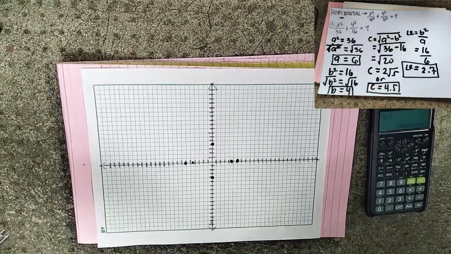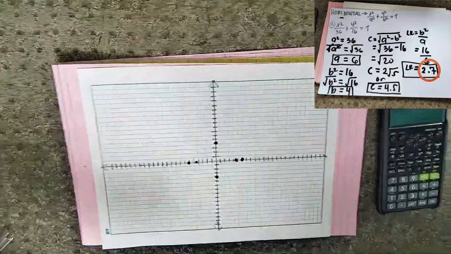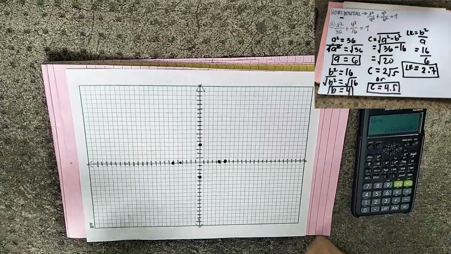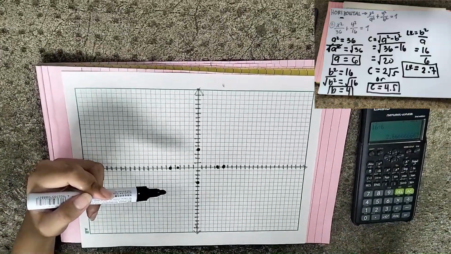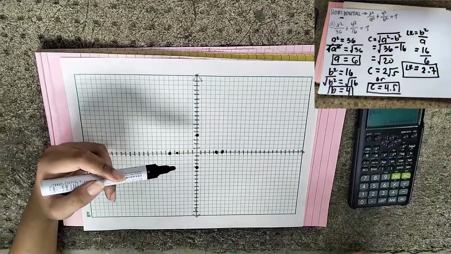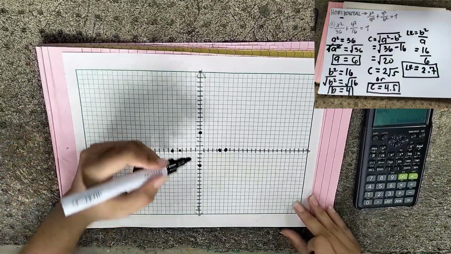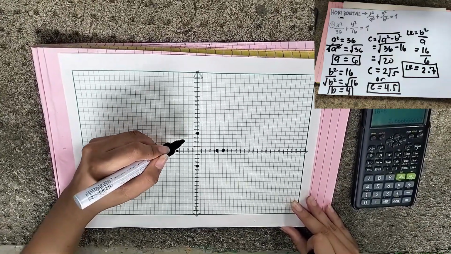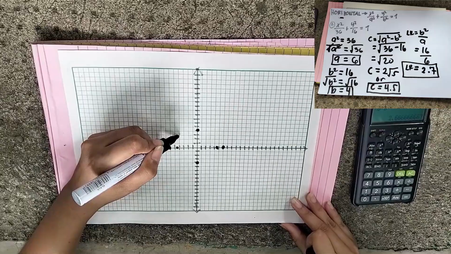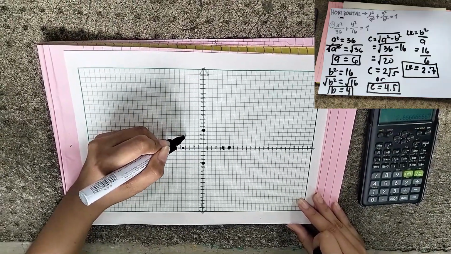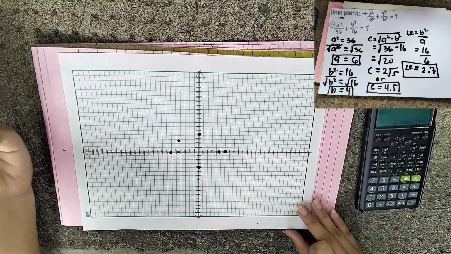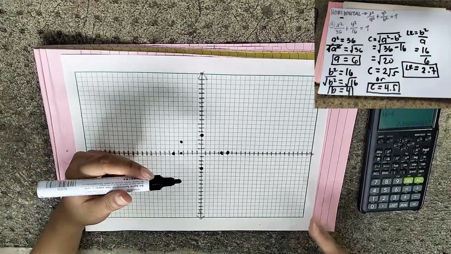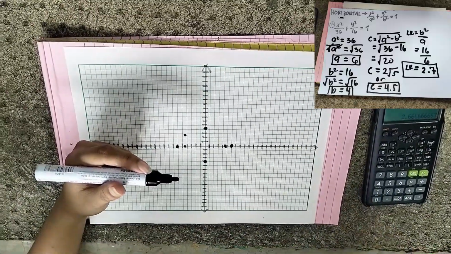Next, we're going to plot our LR or the latus rectum, which we determined was 2.7. So in plotting our latus rectum, always remember that it has to be aligned with our focus. So 2.7. So here, aligned with our focus. 1, 2, and almost near to the 3 but not quite. Right about there. And same goes to the rest of them. So in total, in the ellipse, we will have 4 latus rectum.